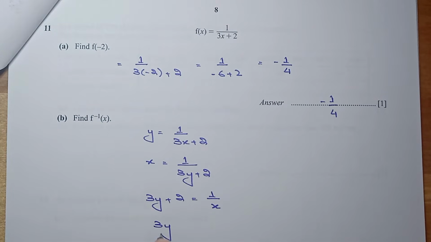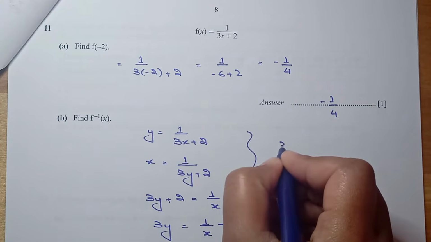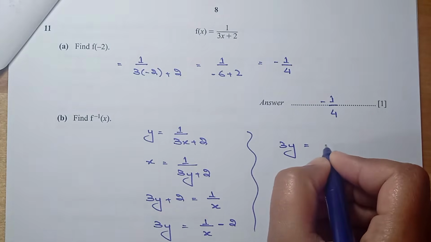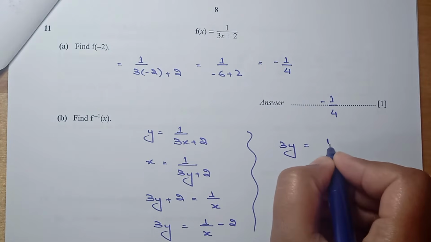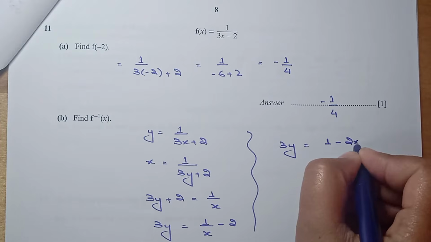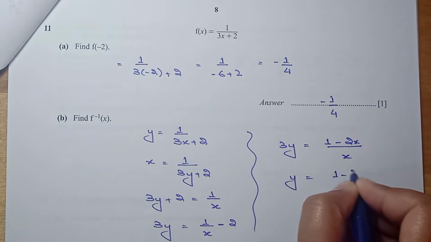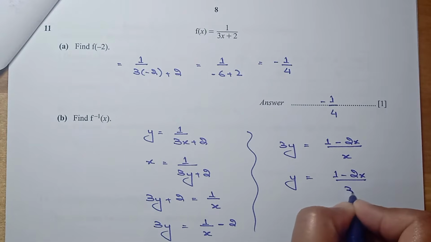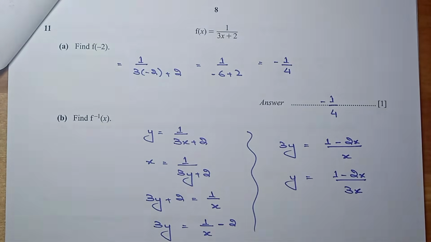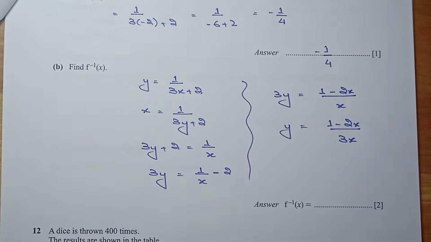And here 3y is equal to 1 by x minus 2. And from here 3y is equal to 1 minus 2x over x, and y would be equal to 1 minus 2x over 3x. So this y is basically f inverse of x. So we can say the f inverse of x is 1 minus 2x over 3x.